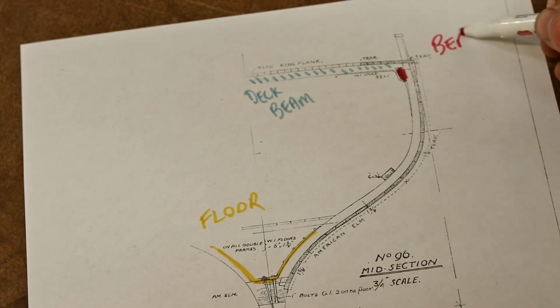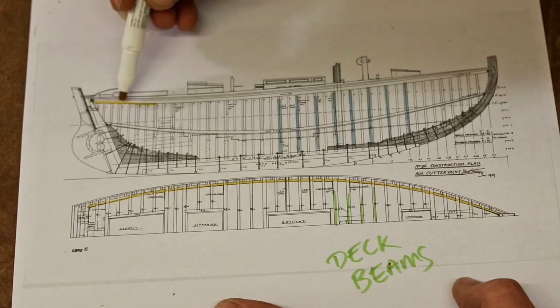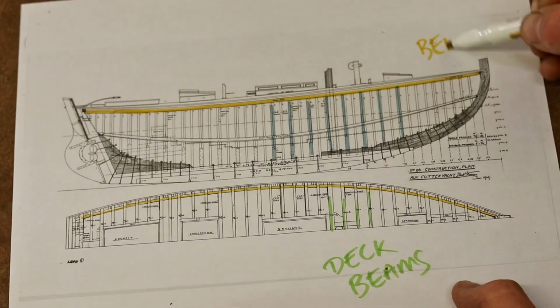Now, holding up the deck, you have deck beams, and the deck beams are fastened to the rest of the hull through the beam shelf or the shear clamp or the shelf and clamp, depending on, again, where you are in the world. But basically you have one or two or more large timbers running near the top of the frames on the inside, which support the ends of the beams.